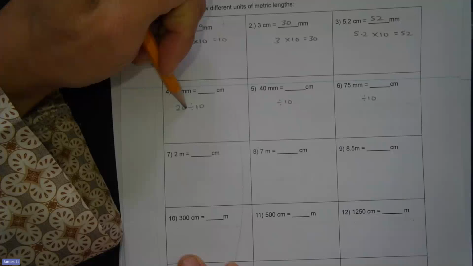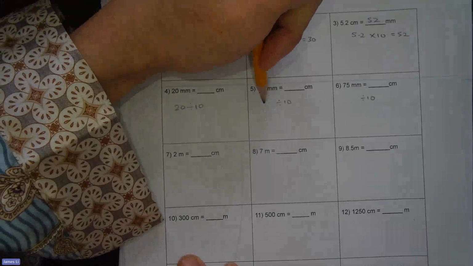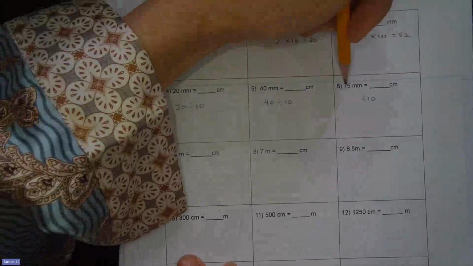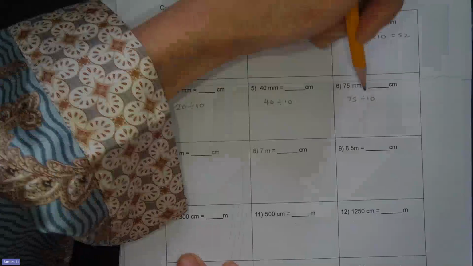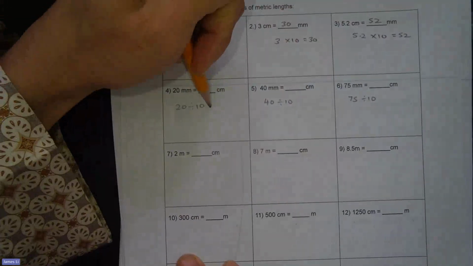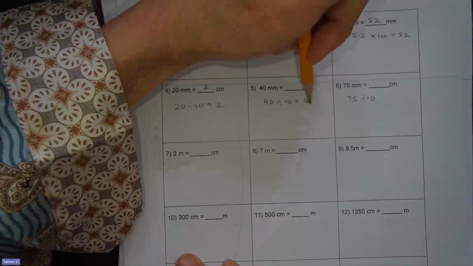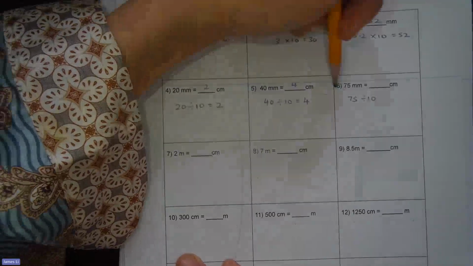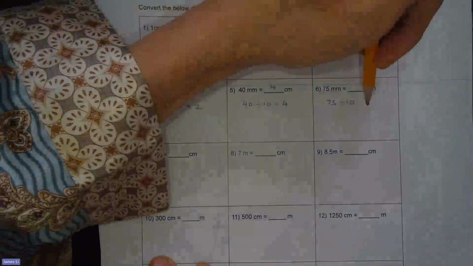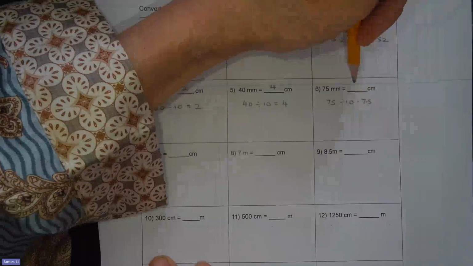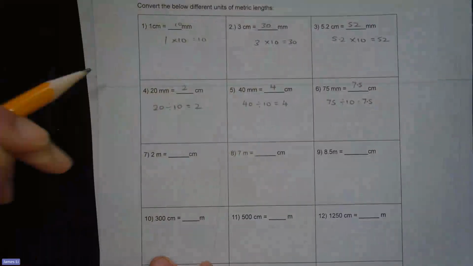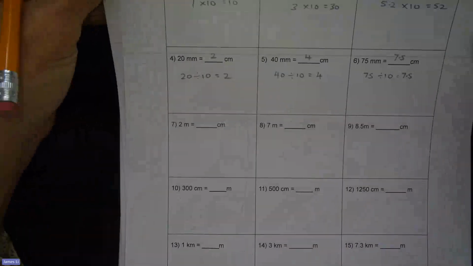I see 20 here, I bring it down. I see 40 here, I bring it down. I see 75 here, and then I bring it down. 20 divided by 10, I get 2 cm. 40 divided by 10, I get 4 cm. 75 divided by 10, I get 7.5 cm. Okay, I hope this is clear to you.